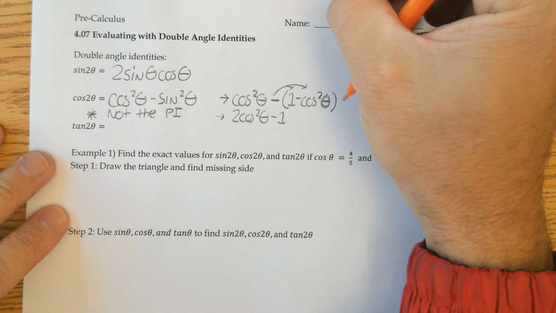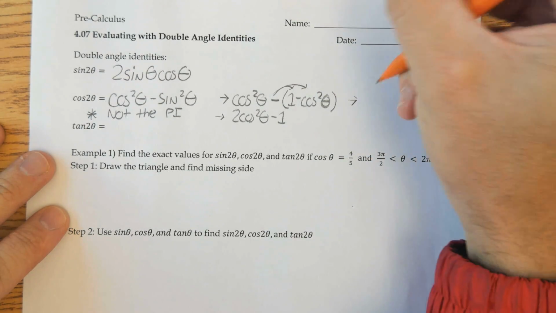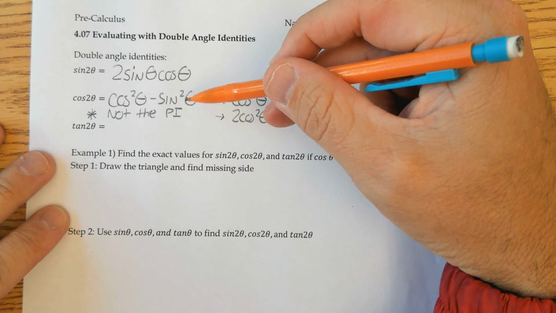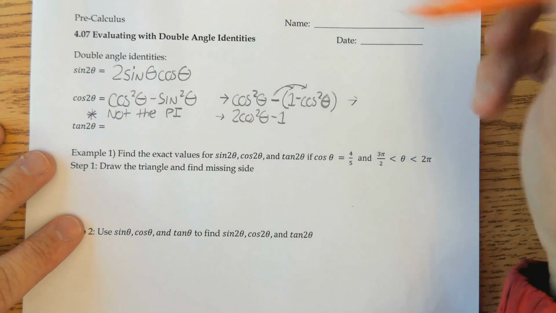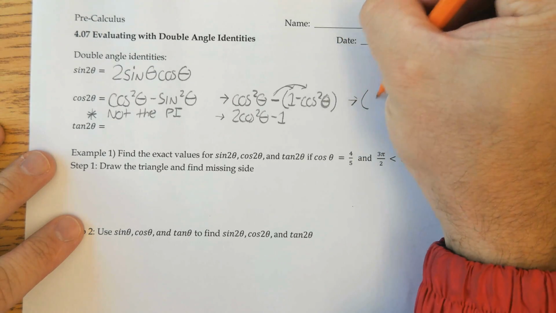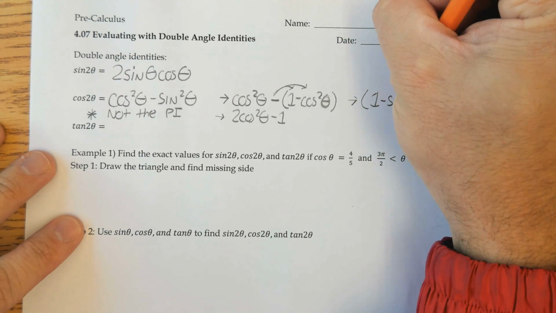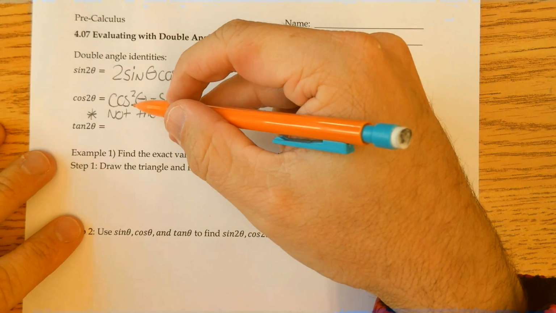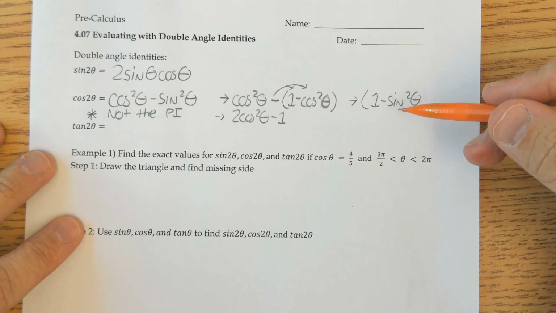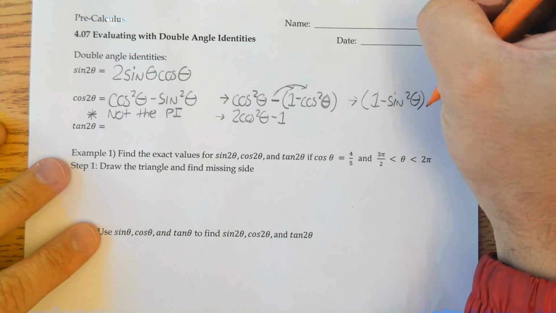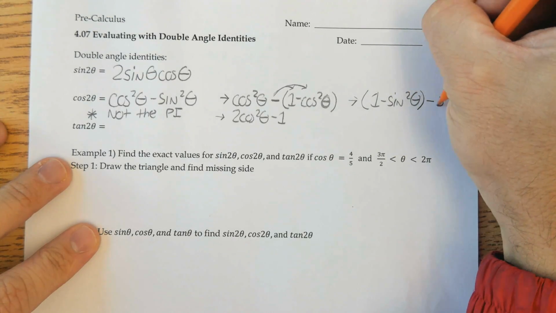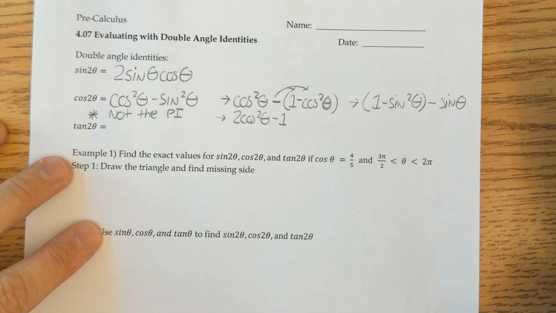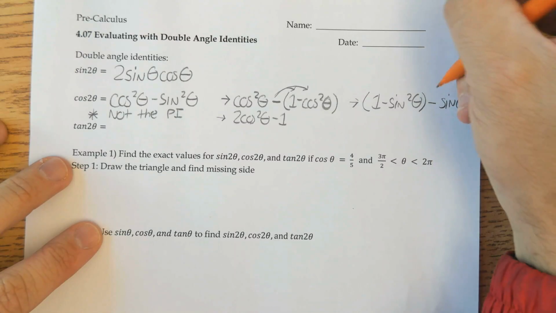Now we have one more. Again, we write out our original identity, but this time wherever there's a cosine squared theta, I'm going to replace that with 1 minus sine squared theta, because cosine squared theta as a Pythagorean identity equals 1 minus sine squared theta. And then don't forget about the minus sine squared theta.